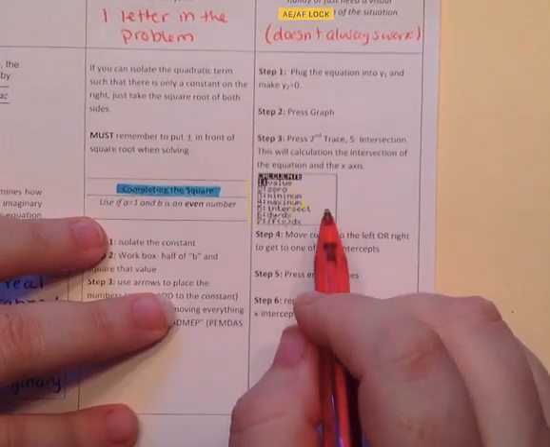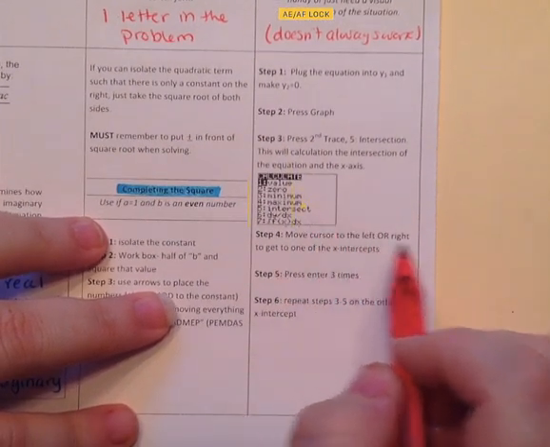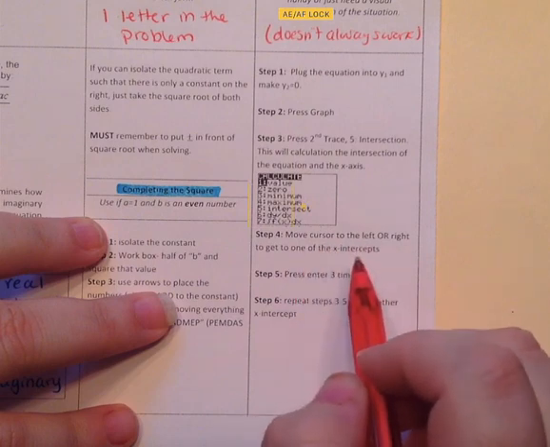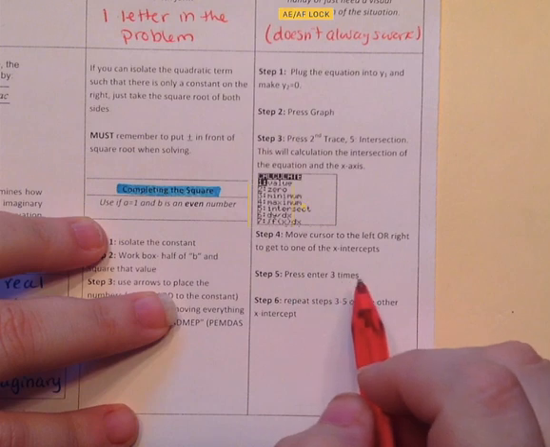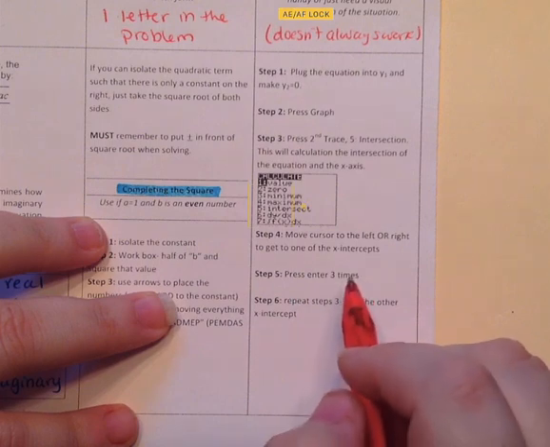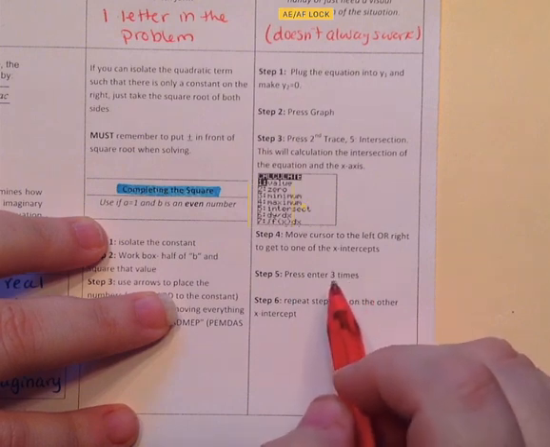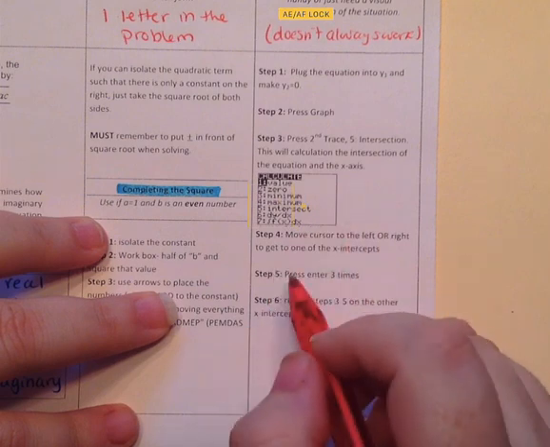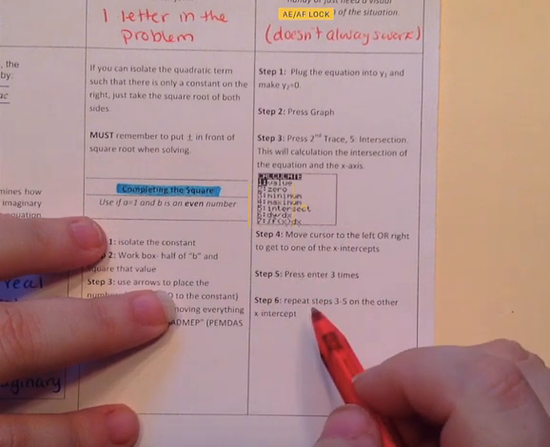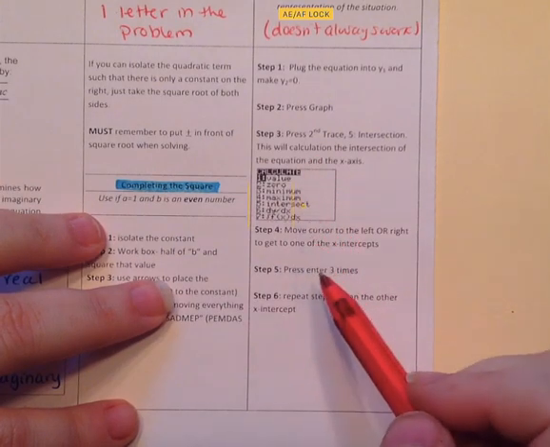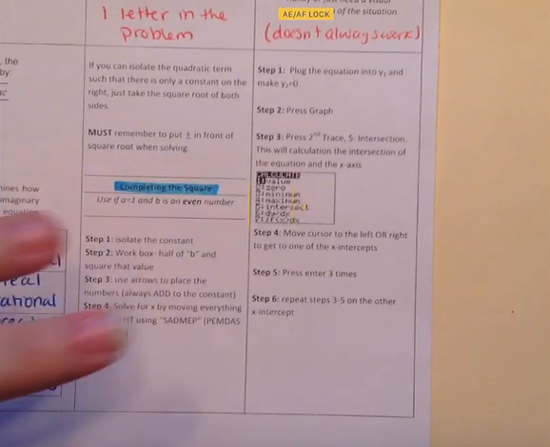Once it goes back to the screen of your graph, you're going to move your cursor to the left or right to get to one of the x-intercepts. Once you get there, or you get close to it, you'll press enter 3 times. So enter, enter, enter. Then it'll give you a solution. It'll be x equals, and then it should be y equals 0. Then you'll have to repeat steps 3, 4, and 5 for the other x-intercept.